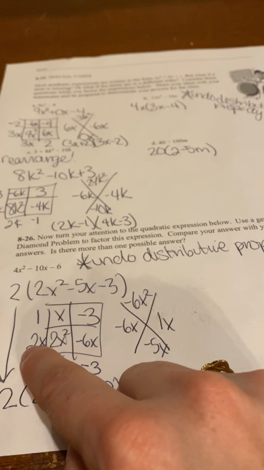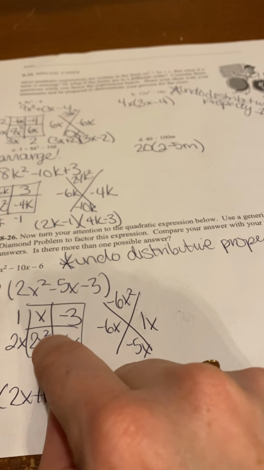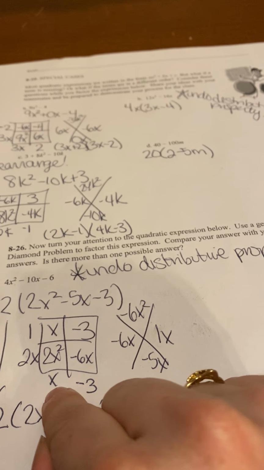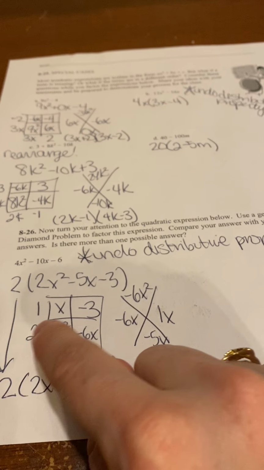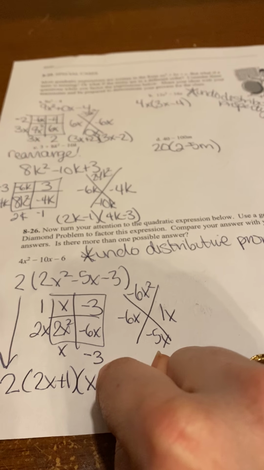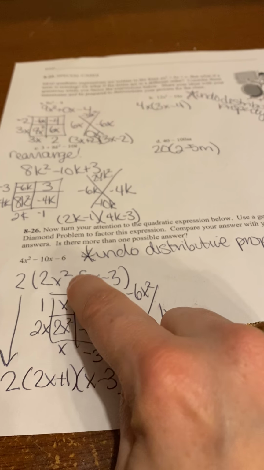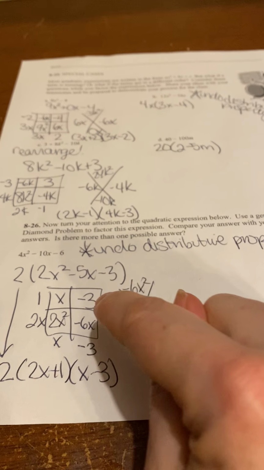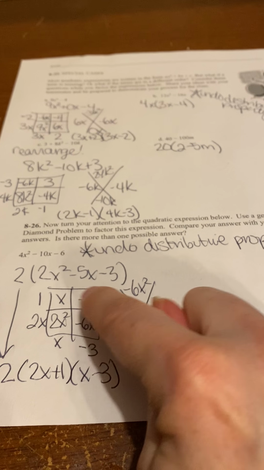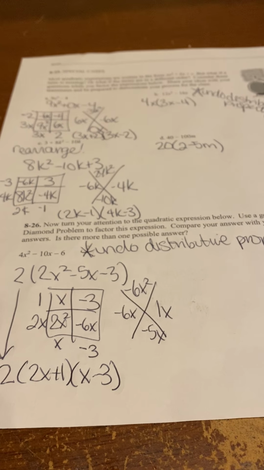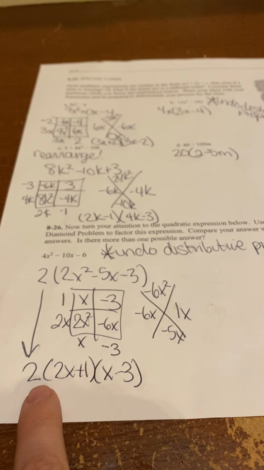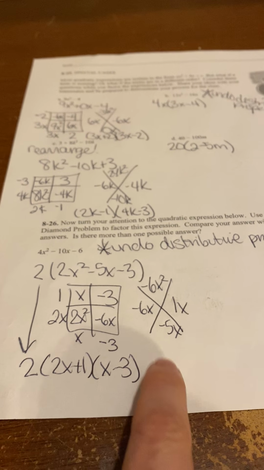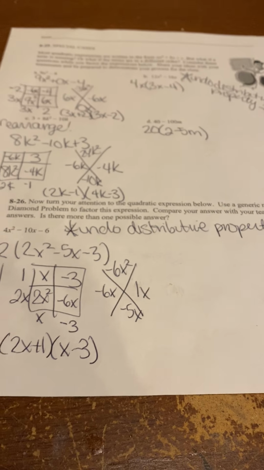From there, how are you going to split up this 2x squared? Well, since this one is only a 1x, you know this is going to have to be an x down here. So you bring your 2x here. 2x times what gives you negative 6x? That's a negative 3. Then x times what gives you x? X times 1. And then you can double check here: 1 times negative 3 is negative 3. So you bring down your 2. Now it's 2 times 2x plus 1 times x minus 3. So this is what it's going to look like to have it factored completely.